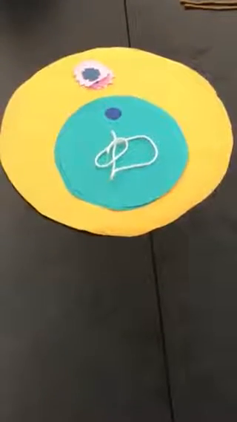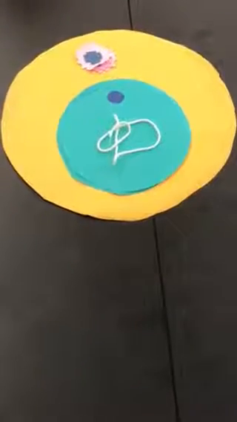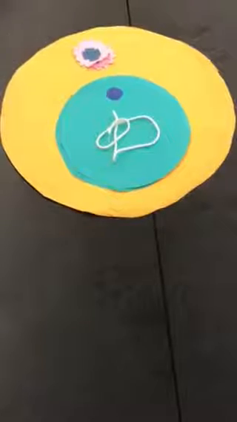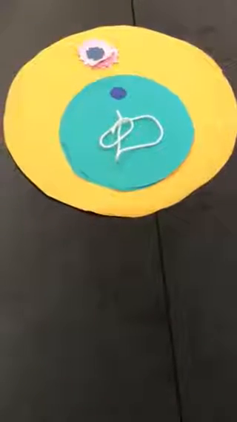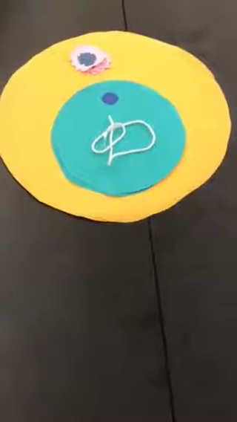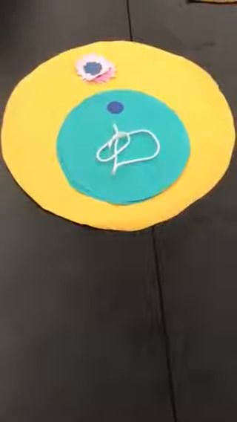Meiosis is a type of cell division that results in 4 daughter cells, each with half the number of chromosomes of the parent cell. Meiosis includes 2 consecutive cell divisions, meiosis 1 and meiosis 2. Prior to meiosis, the cell must go through interphase.